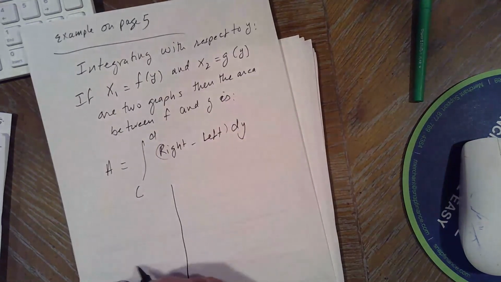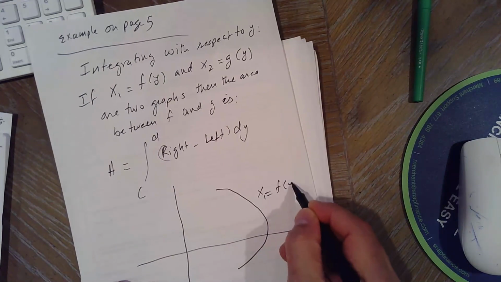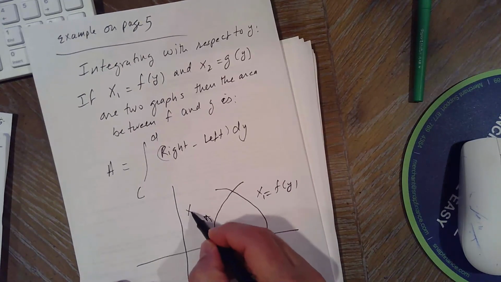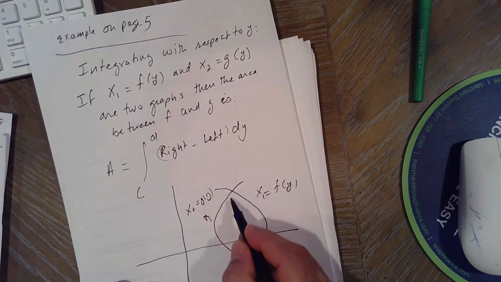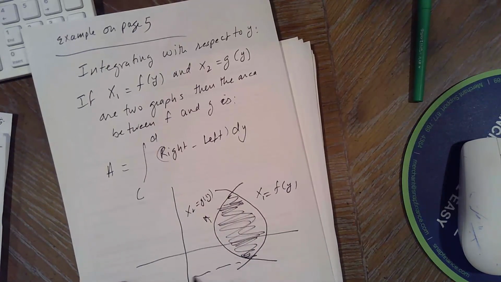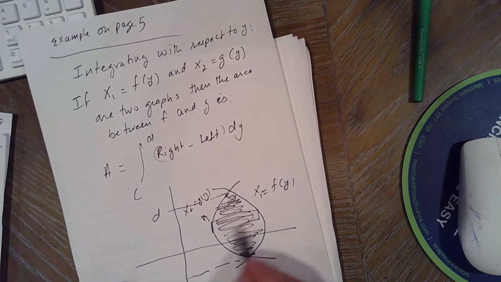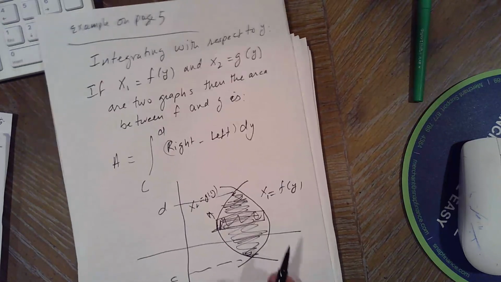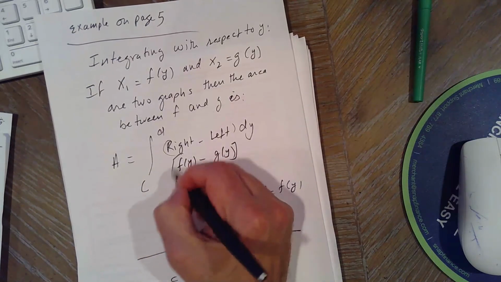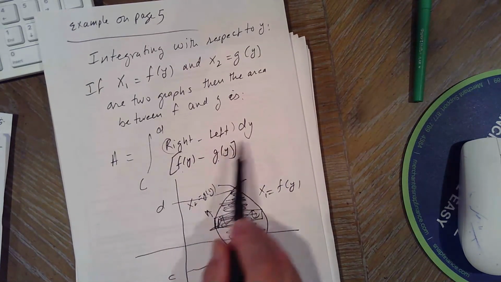So basically, if x1 equals f of y, the right curve, and x2 equals g of y, the left curve, we want this area. So we're going to go from y equals C to y equals D, because remember, we're doing rectangular area, right minus left. In this case, it's f of y minus g of y dy. So the limits are in terms of y, x1 and x2 are in terms of y, and that's dy.